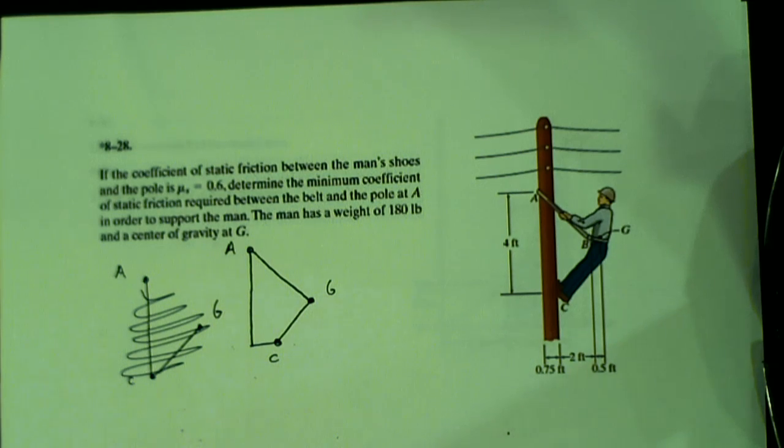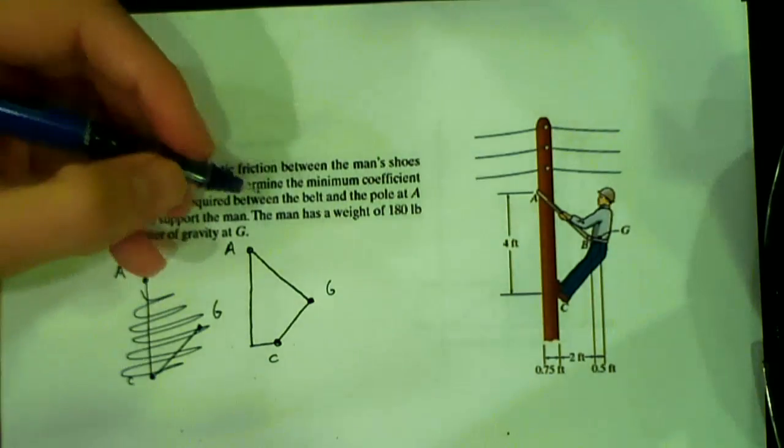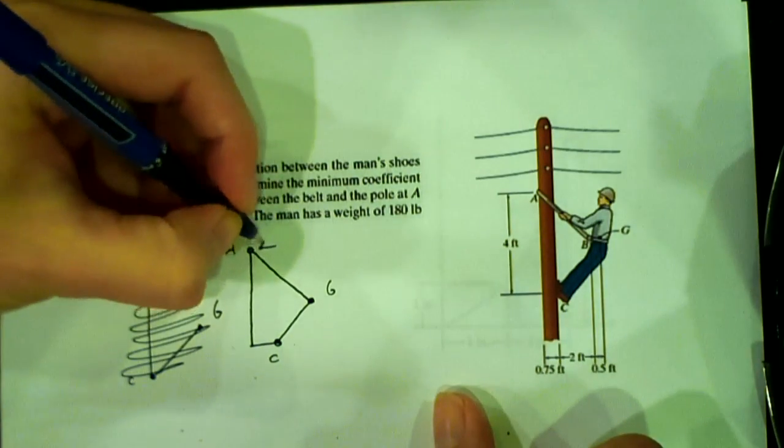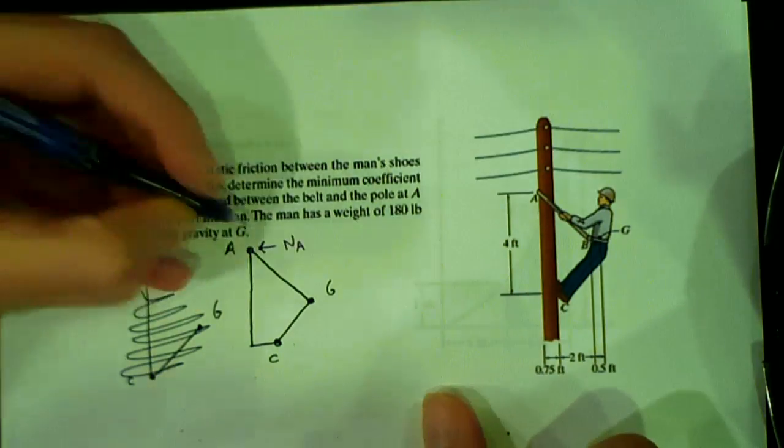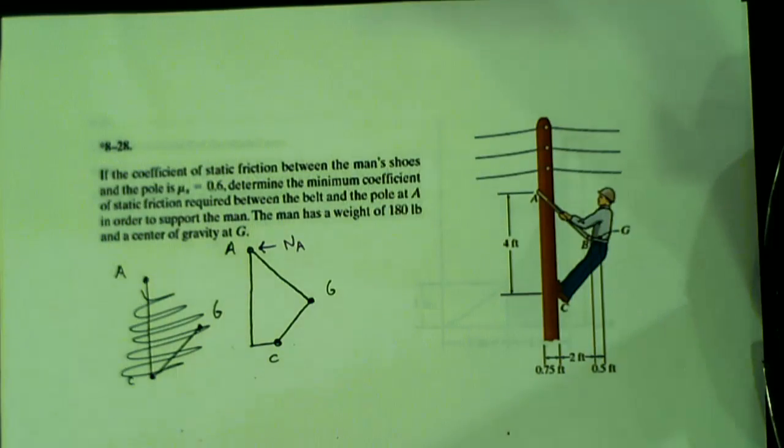It doesn't matter. Not for this one. So we know that we have a normal force at A. Keep in mind that friction acts in the opposite direction of motion. So if he's trying to climb up this thing, where is his body actually trying to go? Down. So he's trying not to fall.